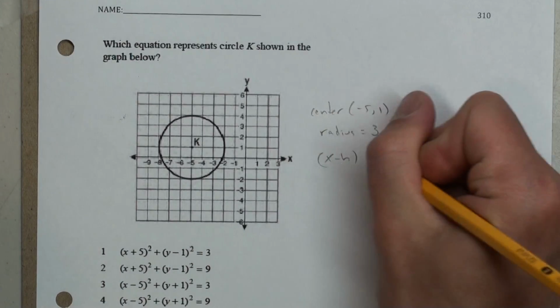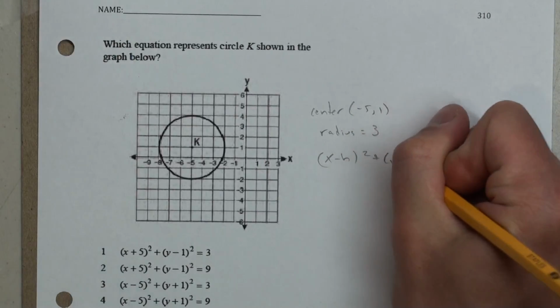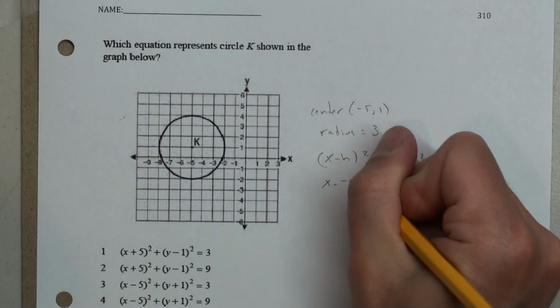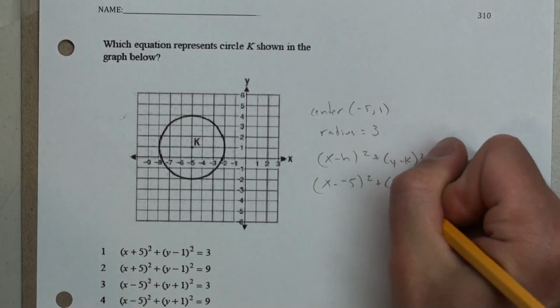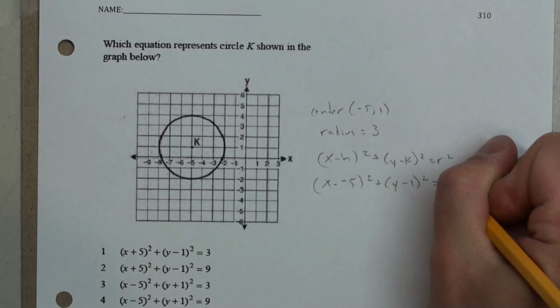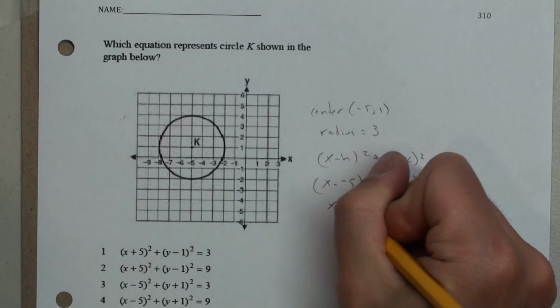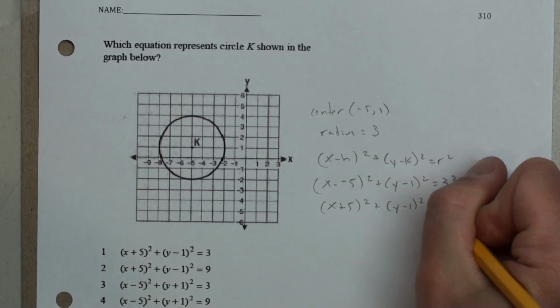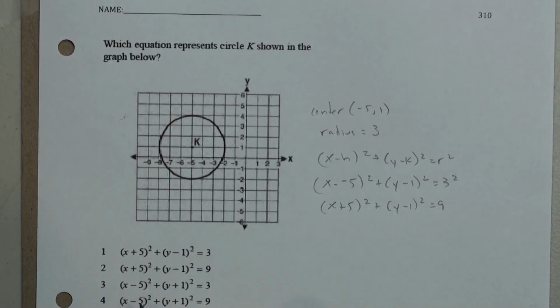So (x minus h) squared plus (y minus k) squared equals r squared. (x minus negative 5) squared plus (y minus 1) squared equals 3 squared. (x plus 5) squared plus (y minus 1) squared equals 9. Plus 5, minus 1, 9. Is 2.